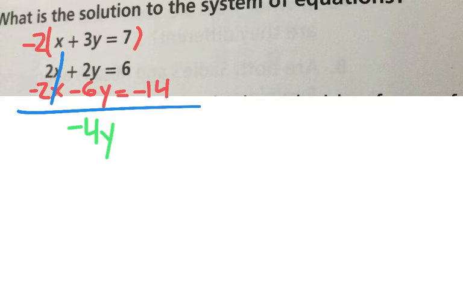Negative 2y, 4y, negative 4y. What is 6 minus 14? Negative 8. Again, if you don't know those in your head, put them in your calculator. No shame. You just got to get the answer. If you need help, put it in your calculator.